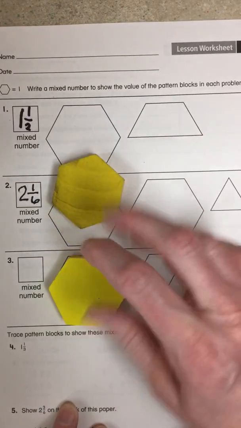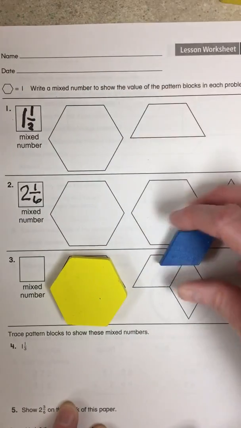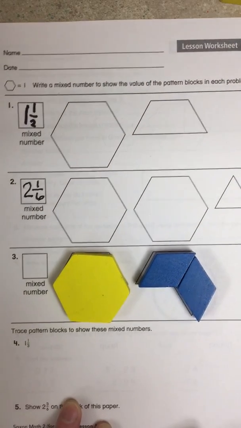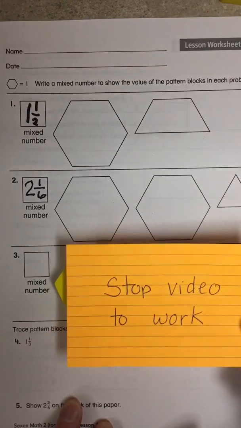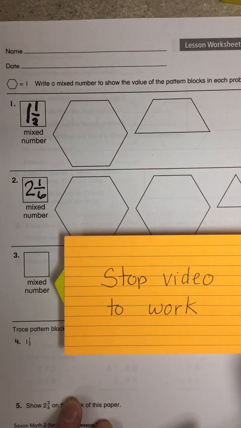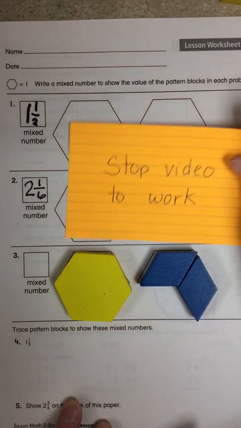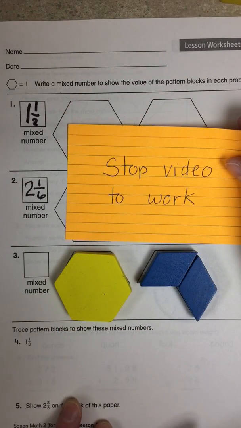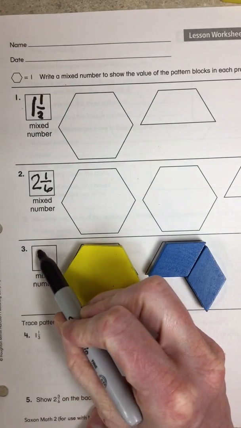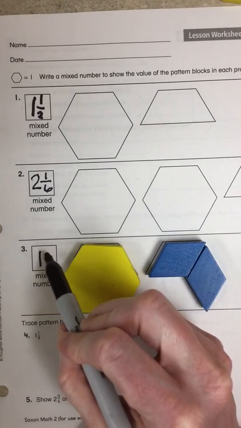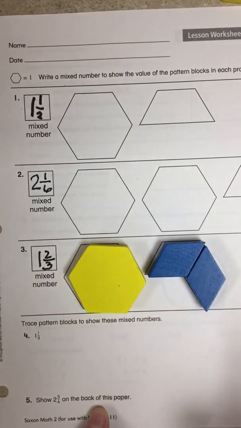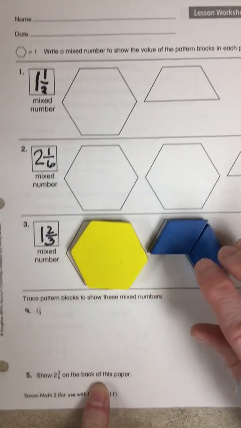Now let me make this one. And you stop the video and write down what that mixed number is. Stop. And I hope you wrote down 1 whole one and 2 out of the 3 it would take to make another whole one.